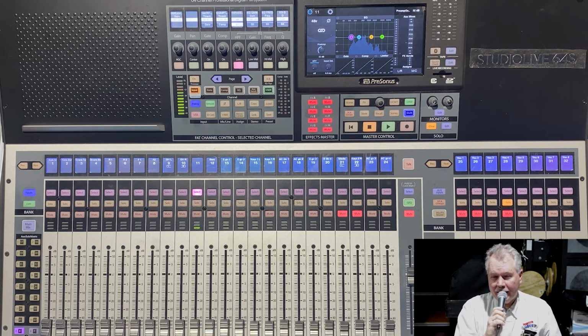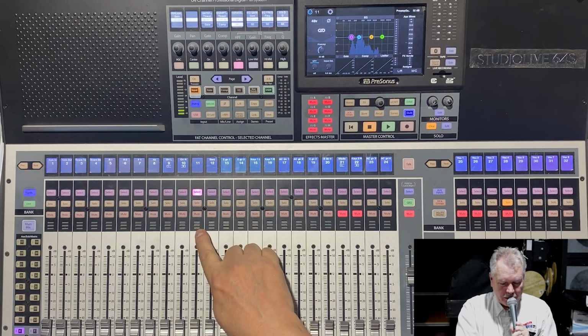So once I've set that input level, now you can see the input level down here on the channel as well. It gives you 3 bar graphs, and I'm hitting a couple of them here. 1, 2, test, test.